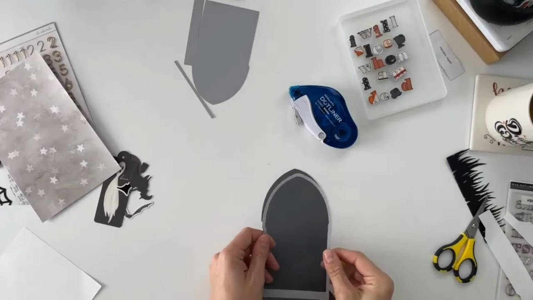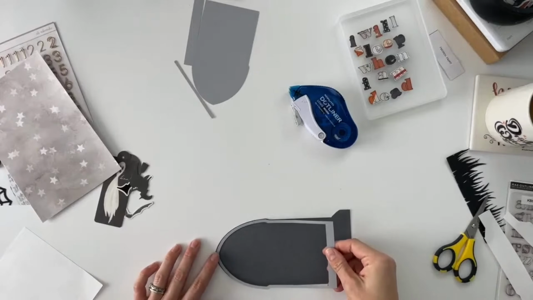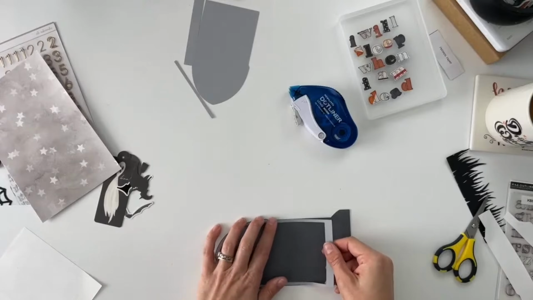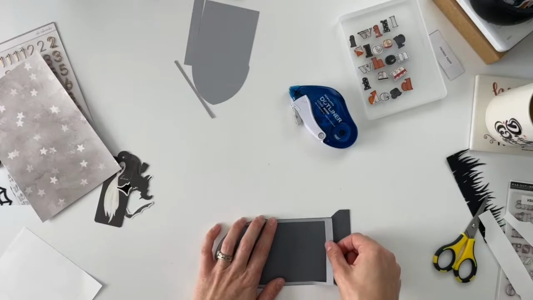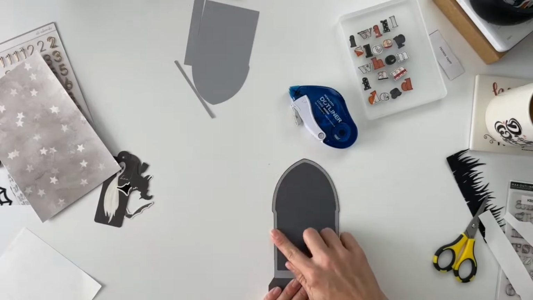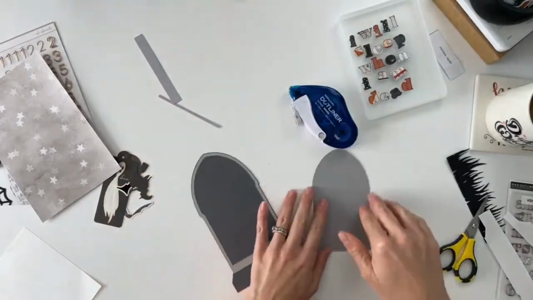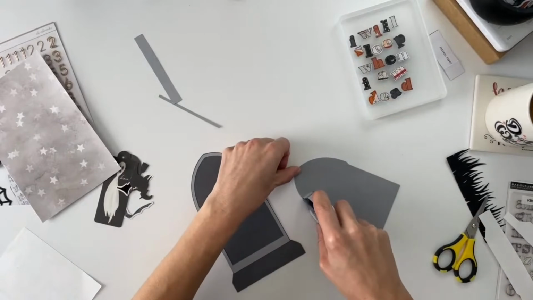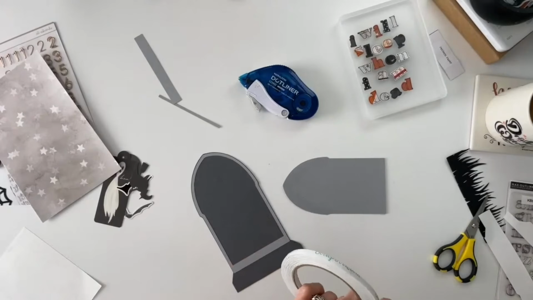On the back side, I printed off my journaling, which takes over the top half of the tombstone, and the bottom I have a blank spot that I'm going to add a photo to. Now I didn't take any photos necessarily of myself.